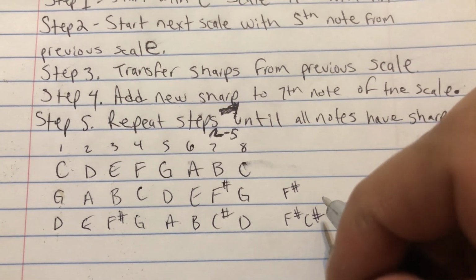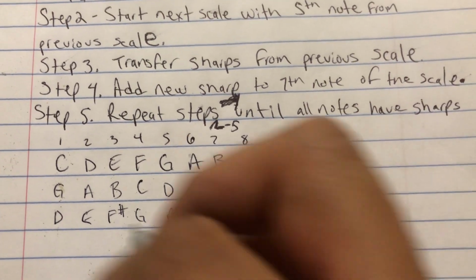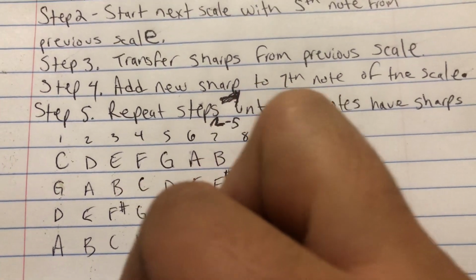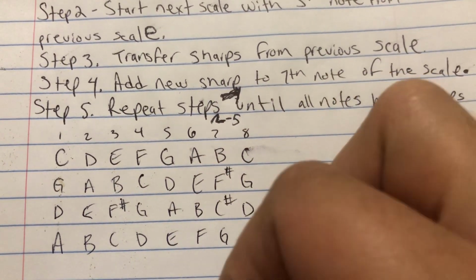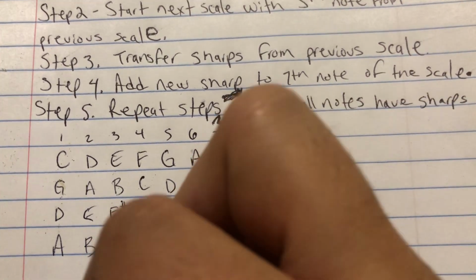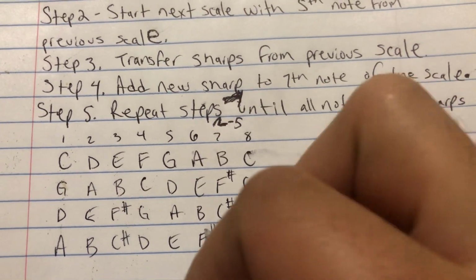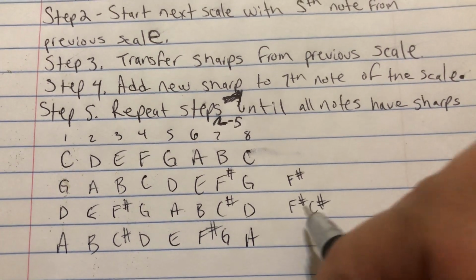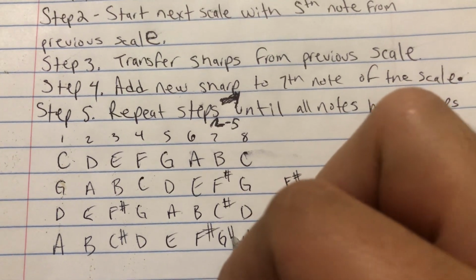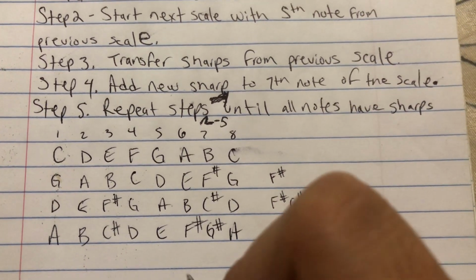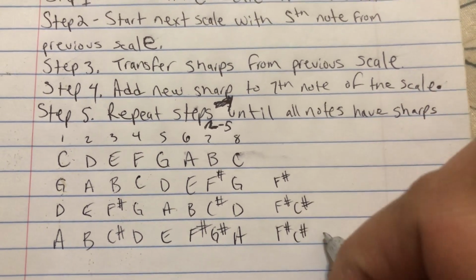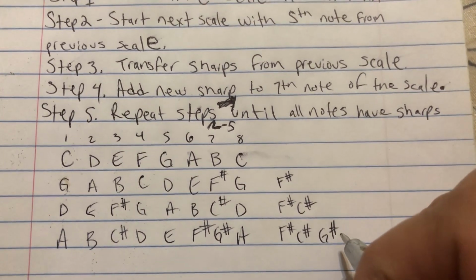So we're going to keep repeating those steps. Let's go to the 5th note, which is A: A, B, C, D, E, F, G, A. We're going to transfer the sharps, F sharp and C sharp, and we're going to add a new sharp to G. So now this one has 3 sharps: F sharp, C sharp, and G sharp.